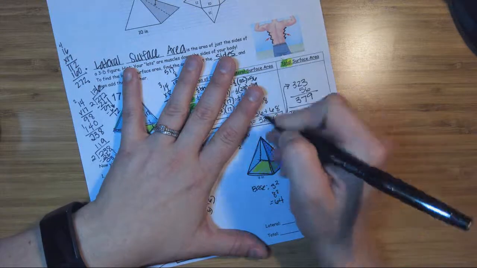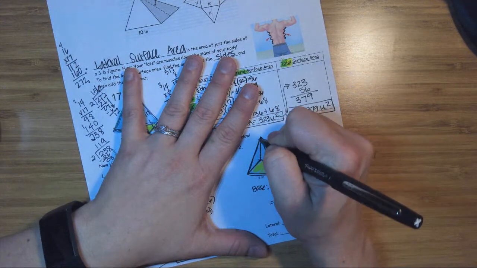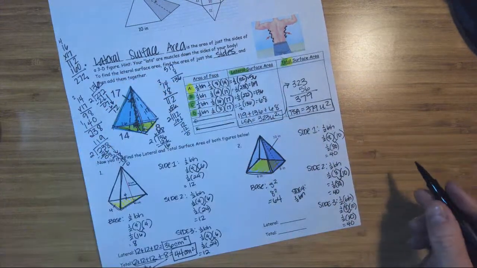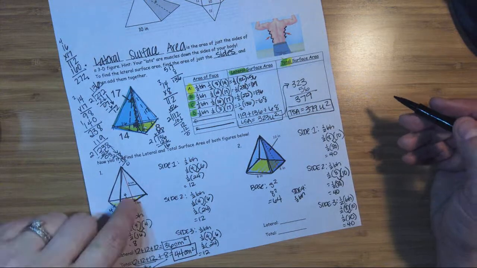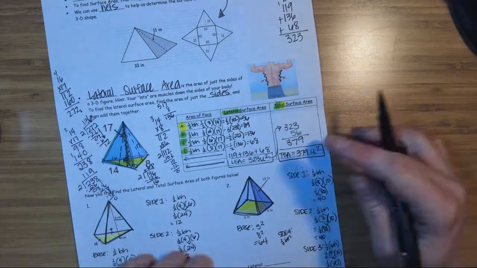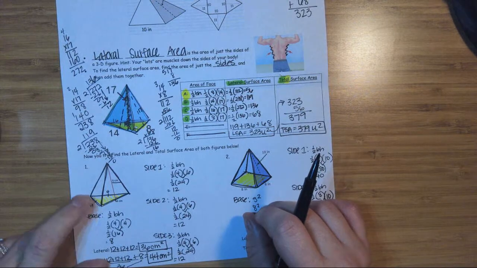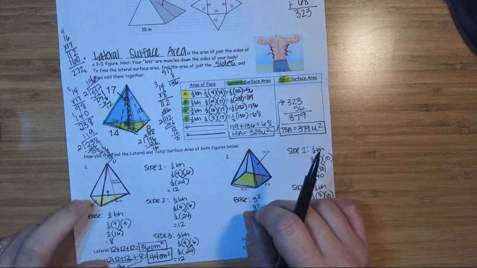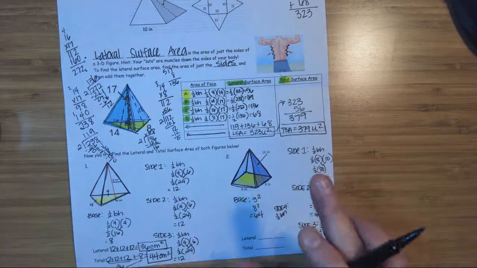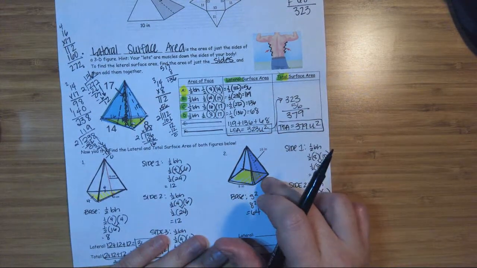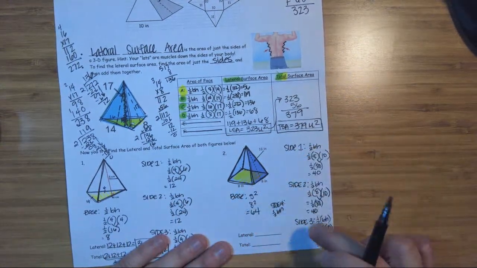And then side 4, 1/2 BH. Remember there's 4 sides because the bottom is a square, and a square has 4 sides, so be careful. We've been dealing with a lot of 3s. It just depends on the base. Triangular pyramid, triangle for a base, there's 3 sides. So you have 1, 2, 3. On a square pyramid, a square has 4 sides, so 1, 2, 3, 4.